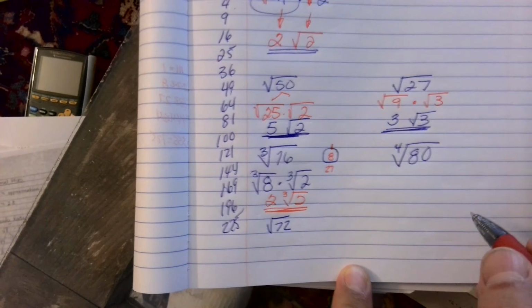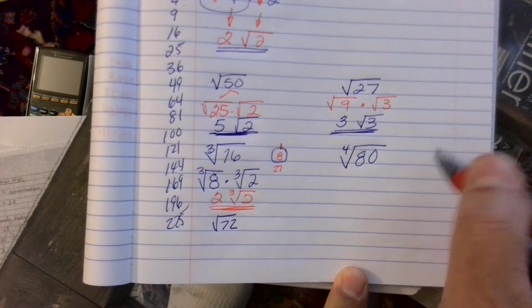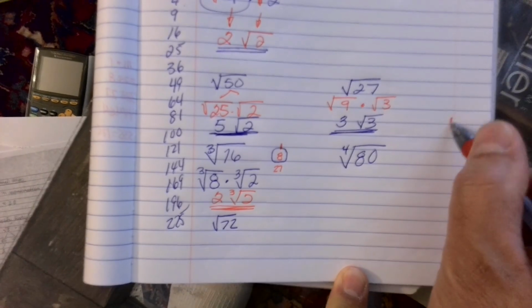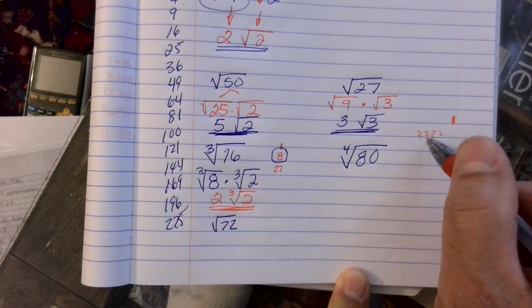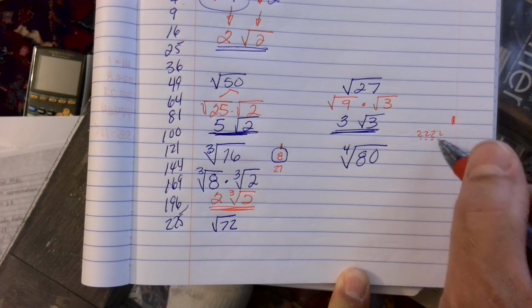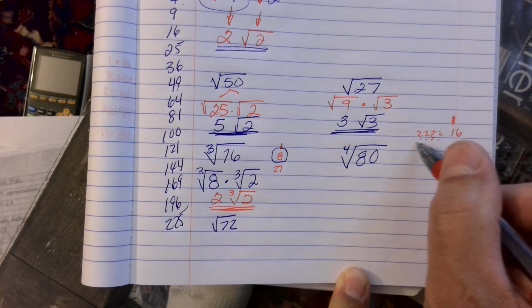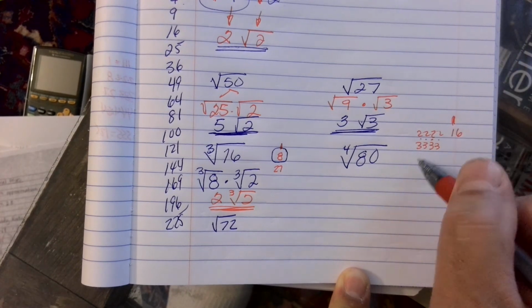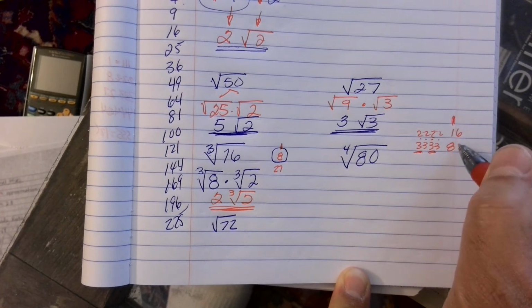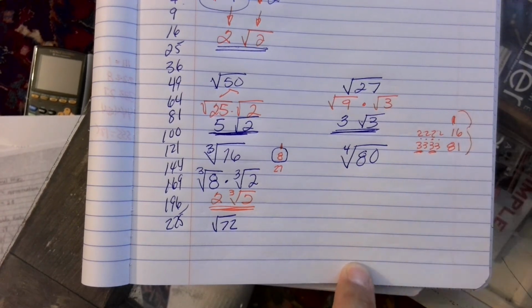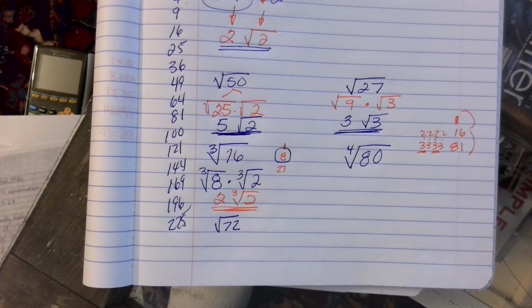Here we have a fourth root. I don't know my fourth powers so well, so I'm going to write on the side: 1 times 1 times 1 times 1 is 1. 2 times 2 times 2 times 2: 2 times 2 is 4, times 2 is 8, times 2 is 16. 3 times 3 times 3 times 3: 3 times 3 is 9, and 9 times 9 gives me 81. So these are my perfect fourth powers.